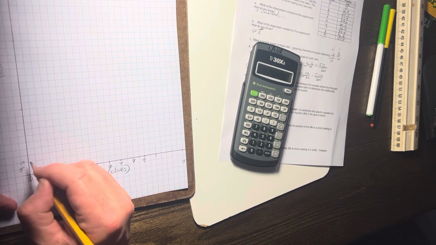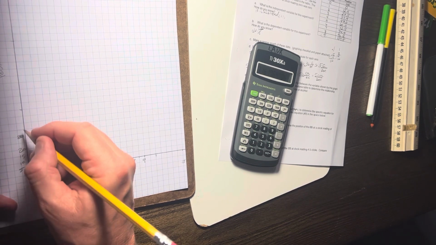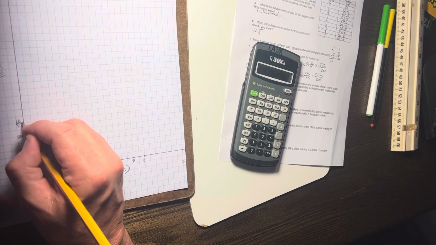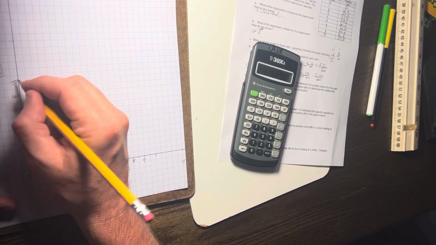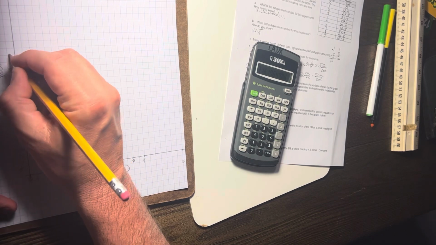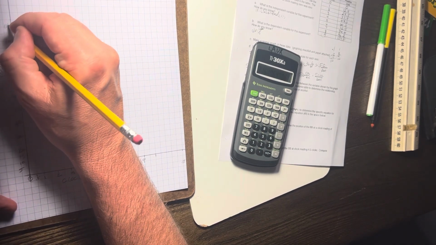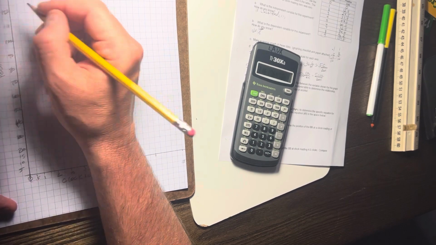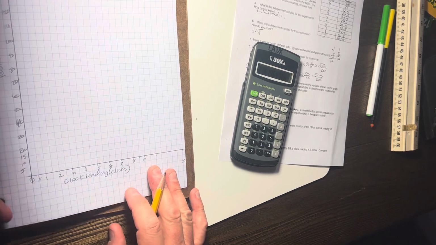So that's 5, that's 10, 15, 20. I'm going to skip to 30, 40, 50, 60, 70, 80, 90, 100. It'd be 110, 120. Oh, I've gone up big enough. Our biggest one is 107.5.